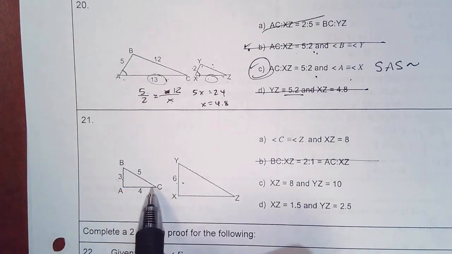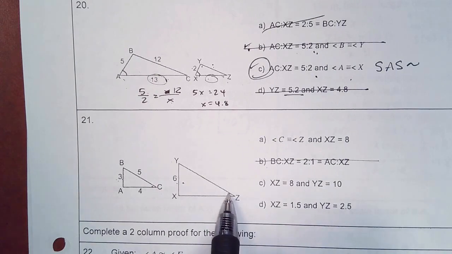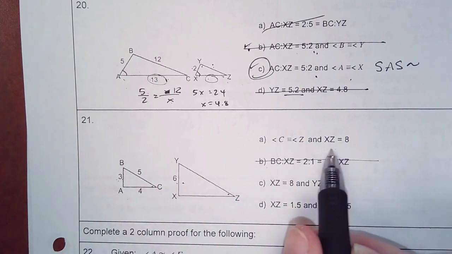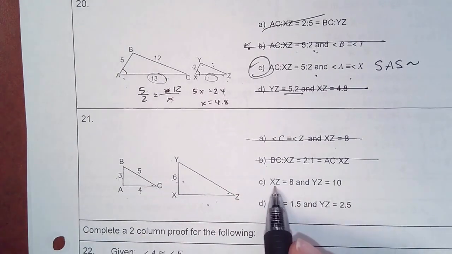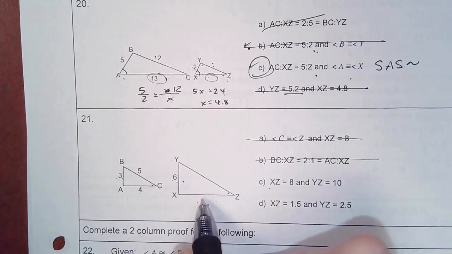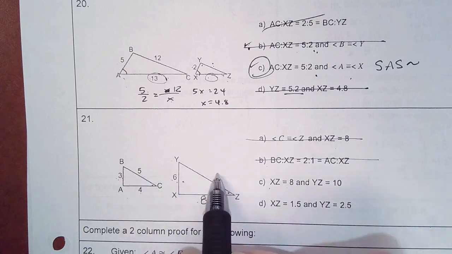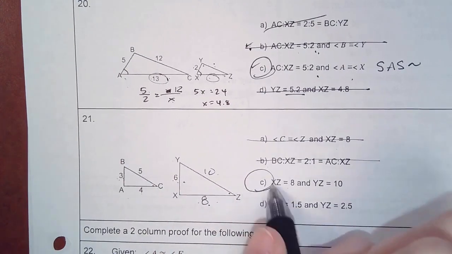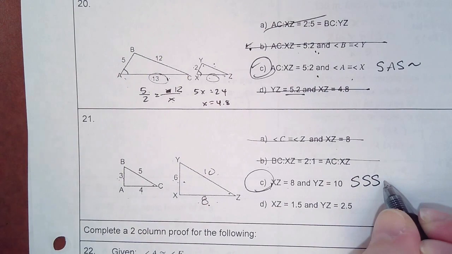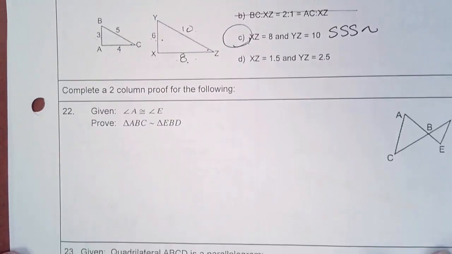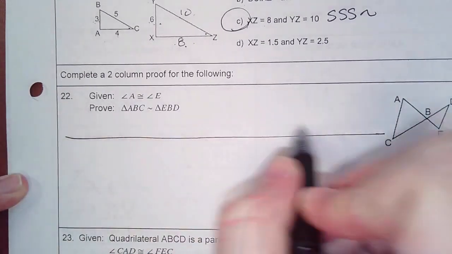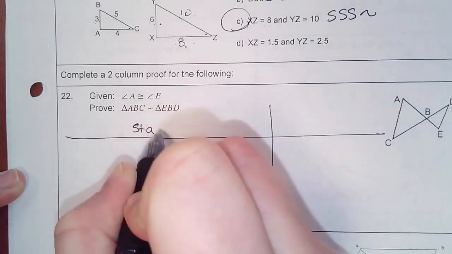We want to add in the angle C and Z are congruent, and that XZ should be 8, twice as big. That follows through, but then that would be side-side angle again. So for this one, saying that XZ should be 8, so twice as big. That's true. And then this one would be twice as big, 10. So C would be true through side, side, side, similarity. The last one's talking about proofs, so I'll create a table.